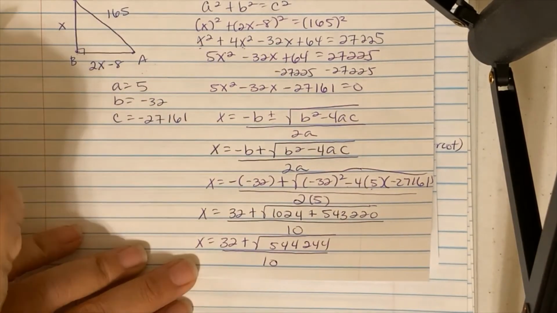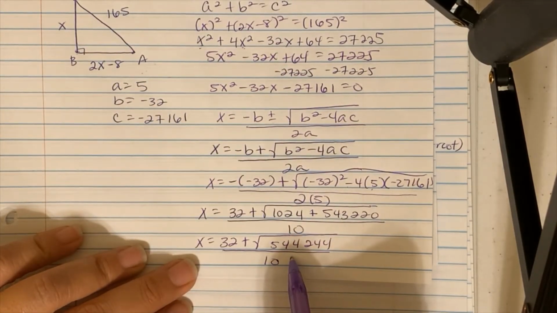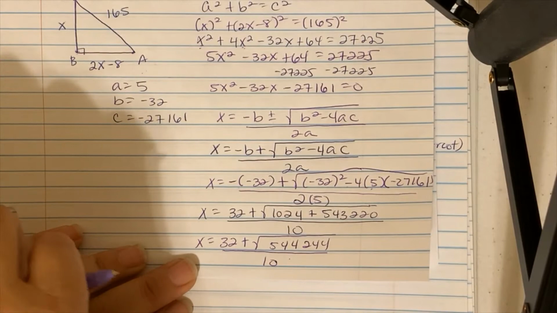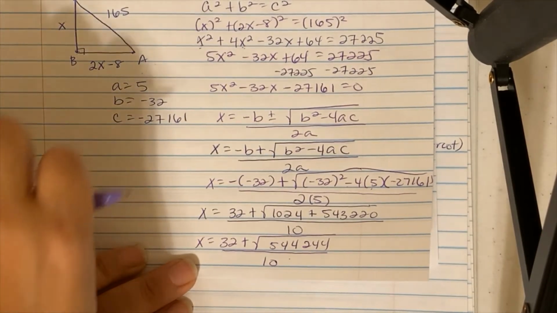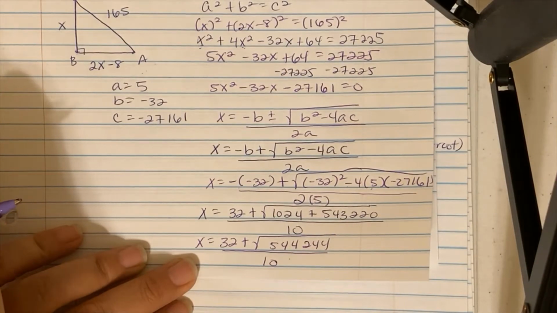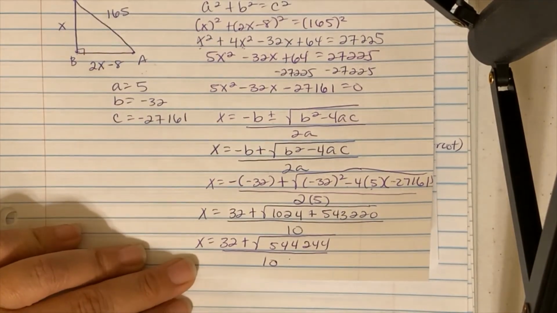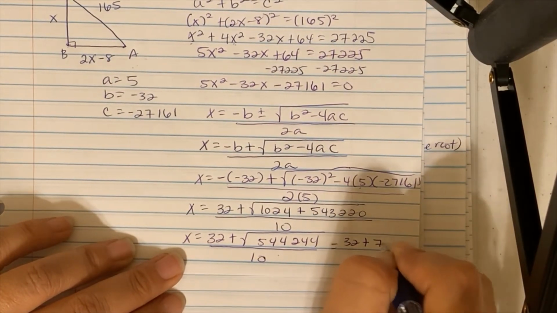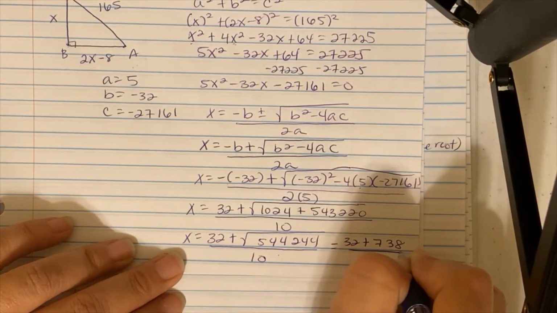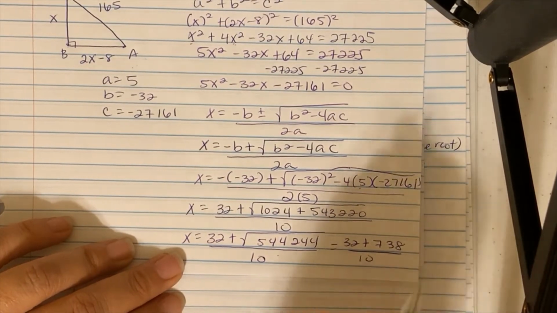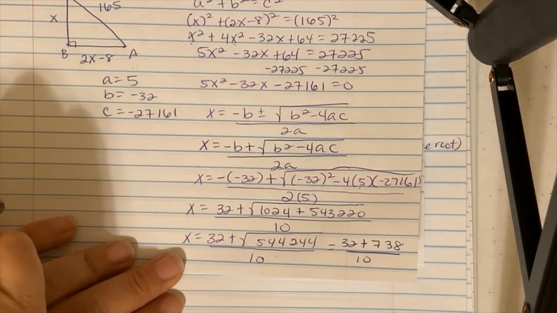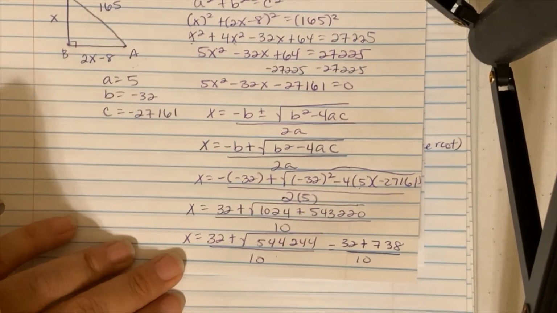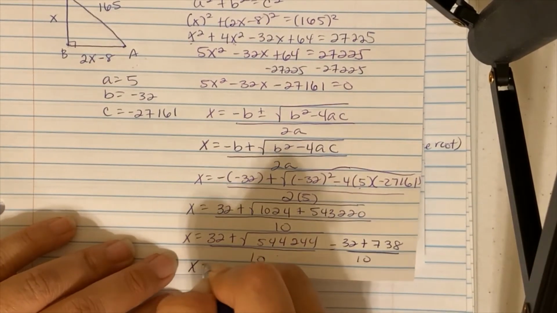We are going to take the square root of our 544,244, and it gives us about 738, I rounded up to the whole number. So we have 738 plus our 32, divided by 10, which results in 77. So x is 77.